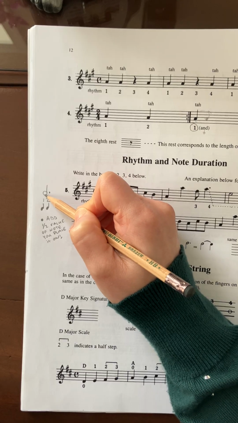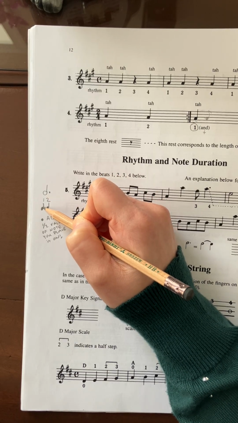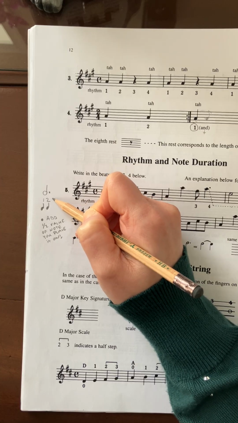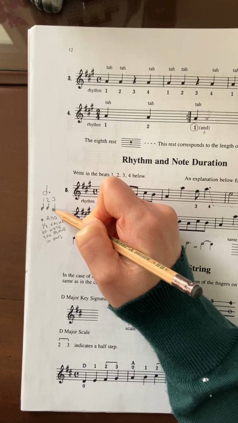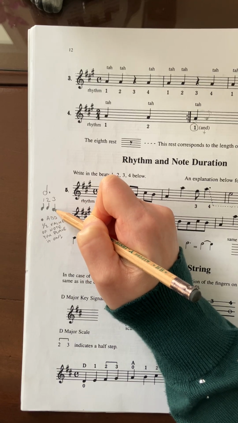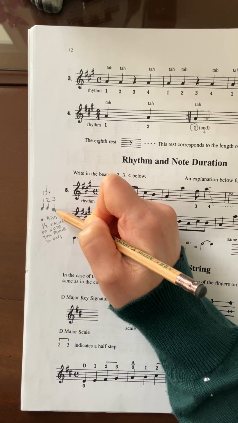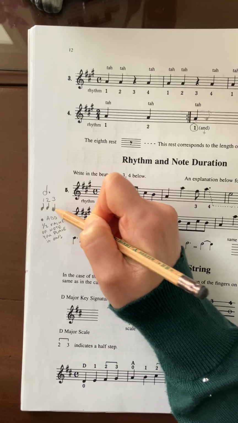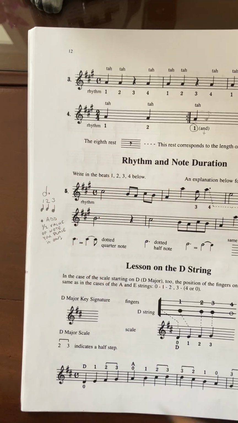So half of a half note is a quarter note. So in fact, a dotted half note is now 3 beats long. 1, 2 from the half note, plus 1 more from the dot. We've added the dot, which means we add half of the value of this note, which is a quarter note. That makes sense to you.